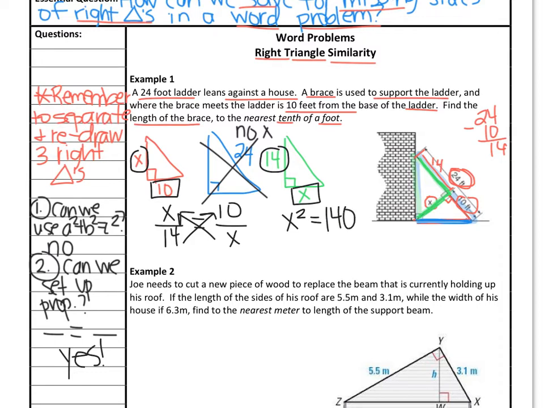Let's see what they want us to round to here, because I know I'm going to square root both sides and end up with x equals, and that's not a perfect square, so we're going to get a decimal. I need to see if they want us to break it down or round it. So round to the nearest tenth, which means we just plug this into the calculator.